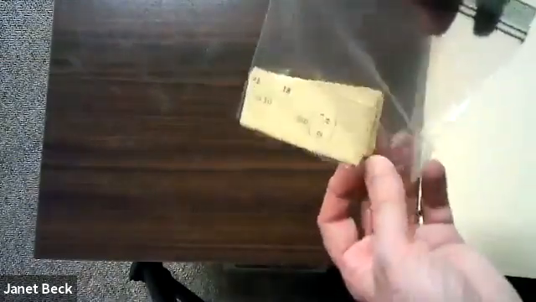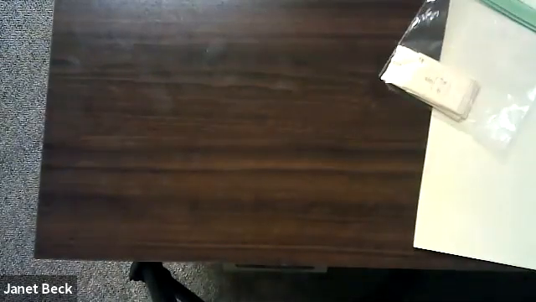In class, you'll be given a set of cards. At home, you'll print off your own set of cards and you'll have to cut them up.